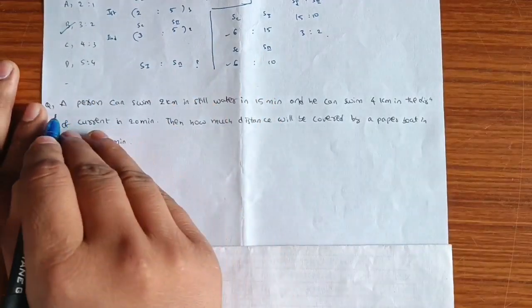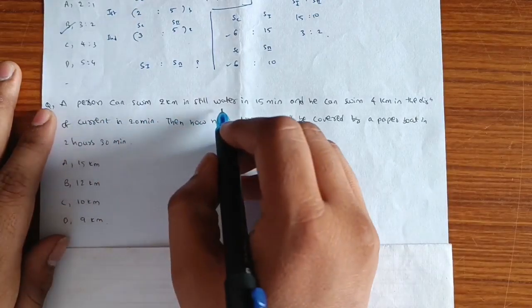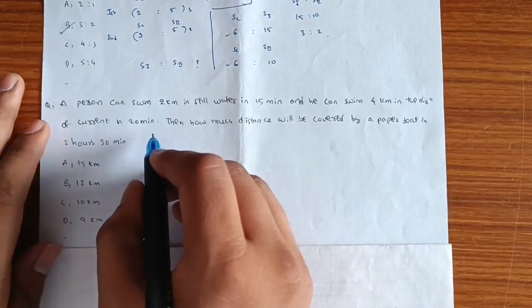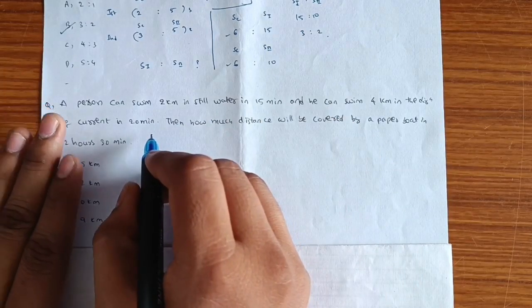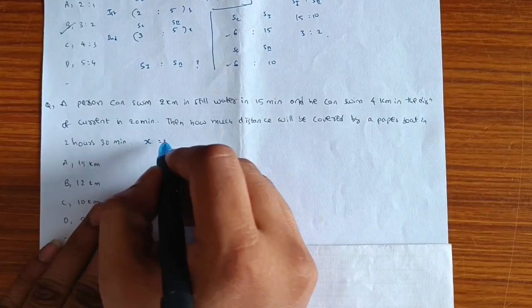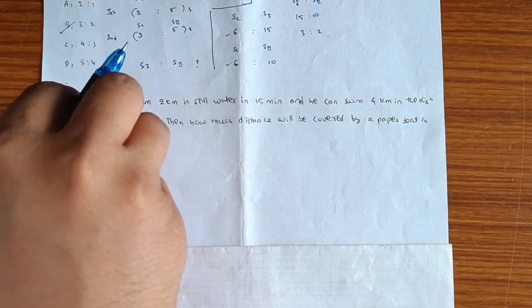Now in this question, a person can swim 2 kilometers in still water in 15 minutes. Here instead of the boat, it is taken as the person.